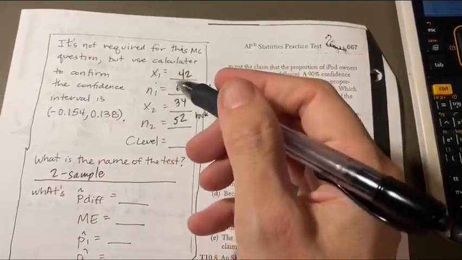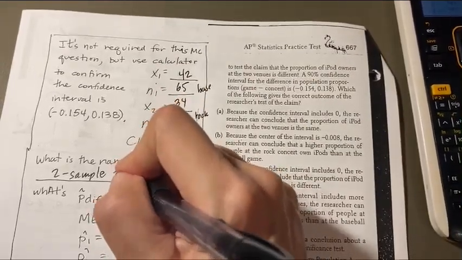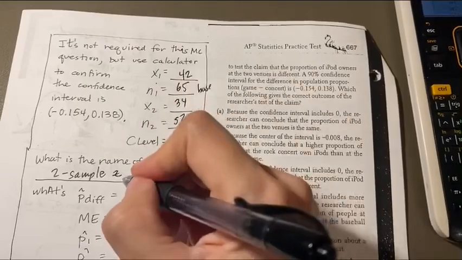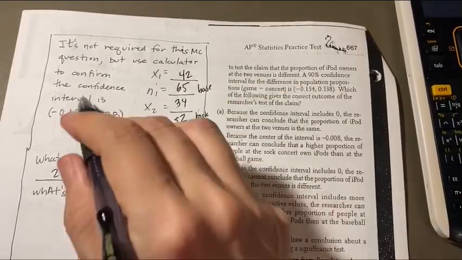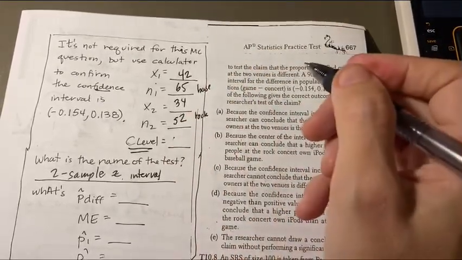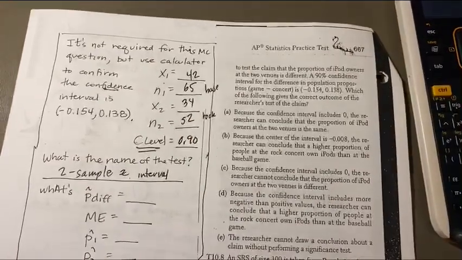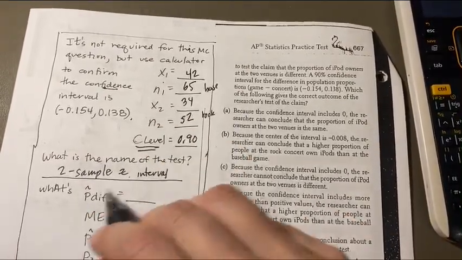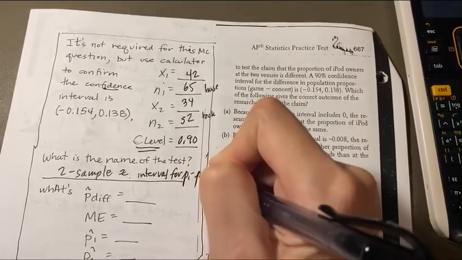It's not a mean difference, but we asked them a yes or no question. So this is going to be a 2-sample Z interval, right? Because we have a confidence interval. And what's my level? It says they're going to do it at a 90% level. Okay, so a 2-sample Z interval for p1 minus p2.